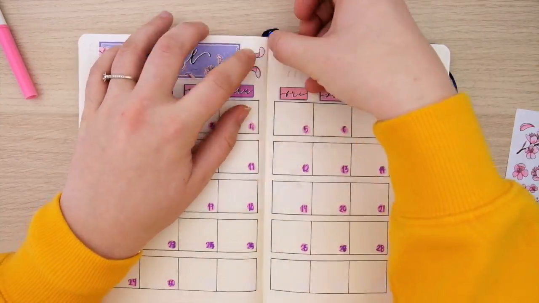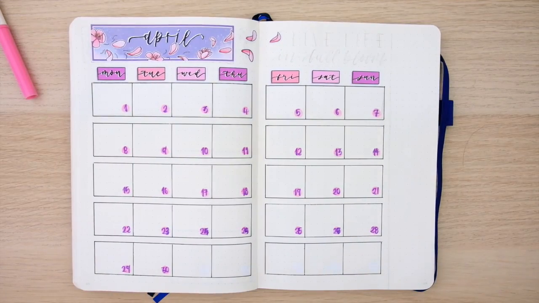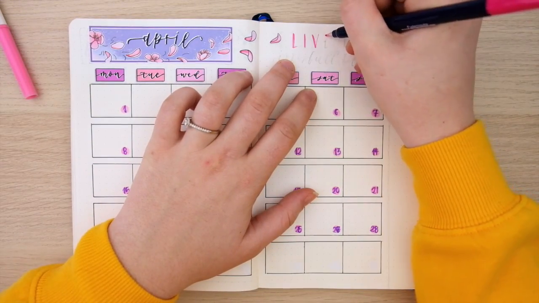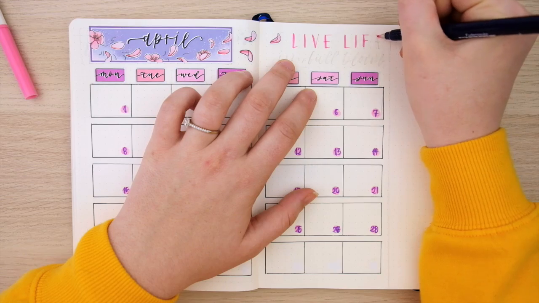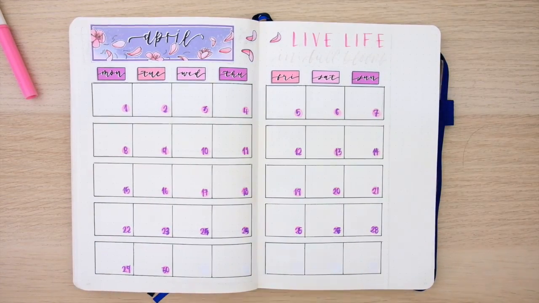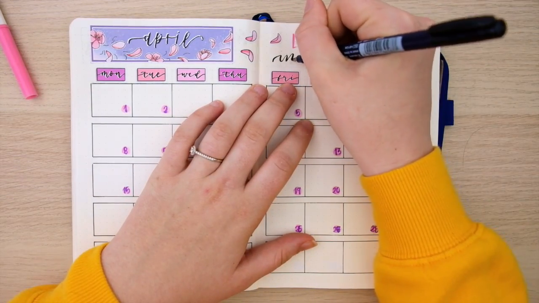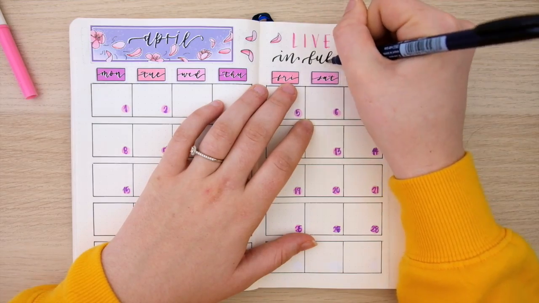Finally, I'm going to fill in the empty space on the upper right with a decorative quote. I first stuck in a couple extra petal stickers, sort of extending off of the header, and then with my pink and my black Tombow Fudenosuke, I'm writing in the quote, "Live life in full bloom."